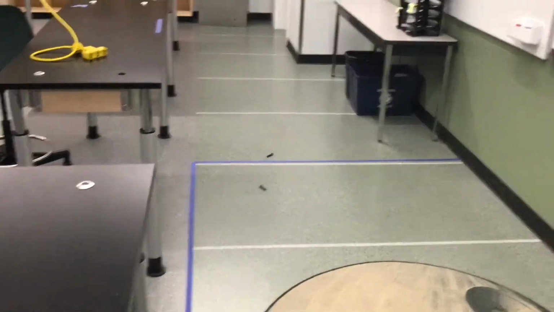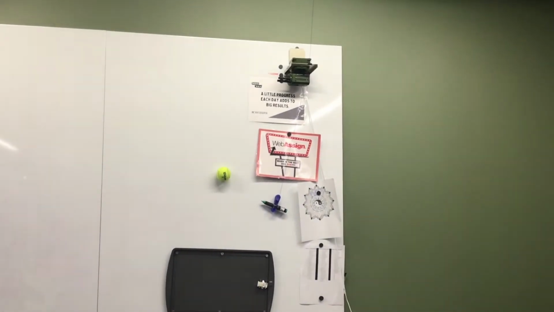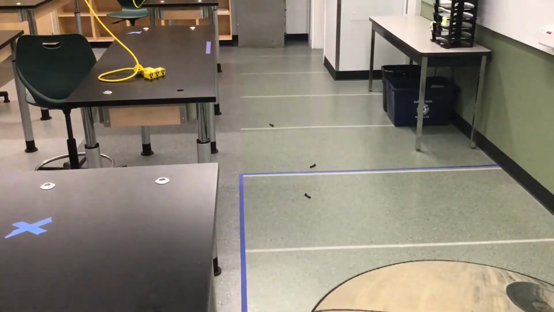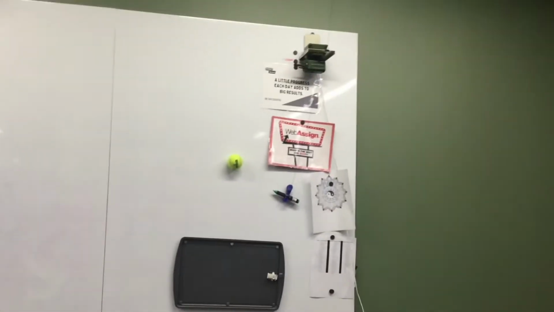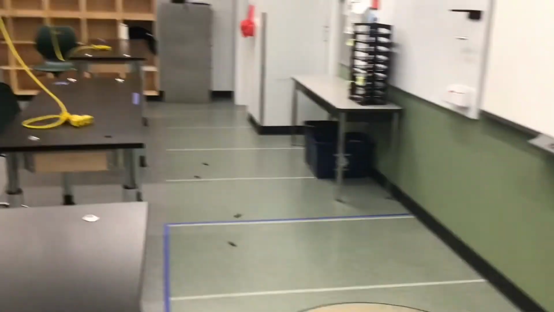Okay, so then trial 2 is on the floor. All right, trial 3. All right, in the books. Okay, and then trial number 4. Okay, so we've got a nice spread of data.